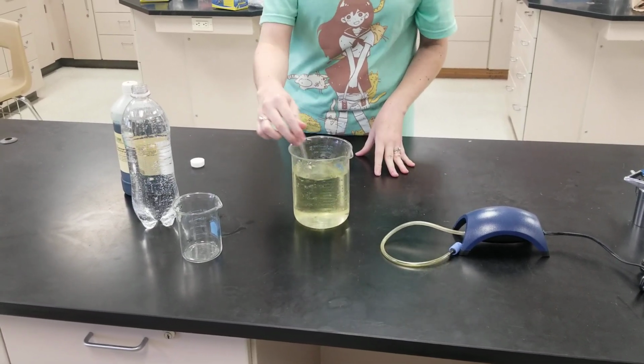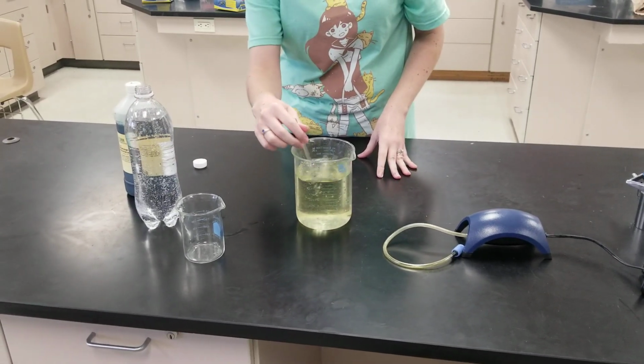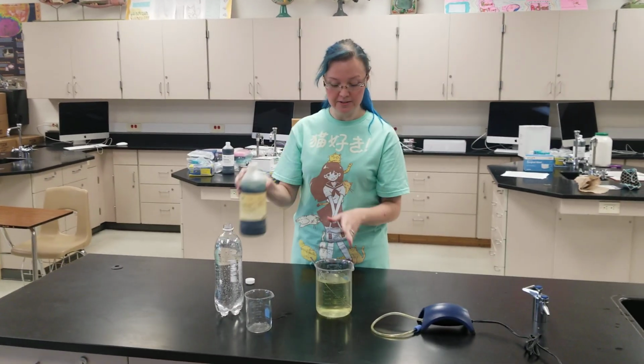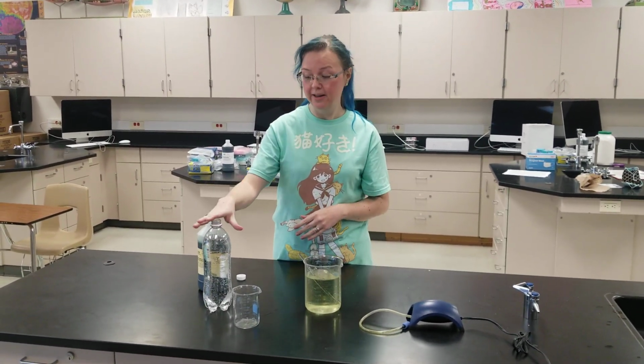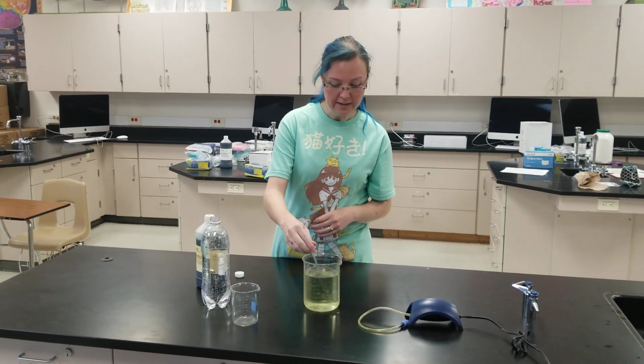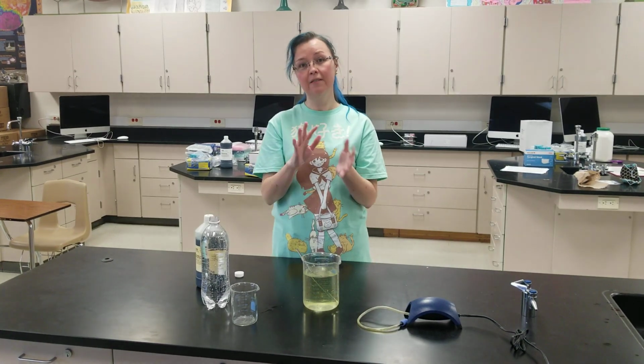And we get this nice yellow color, kind of a yellowish green color here. So in the presence of oxygen, bromothymol blue turns a blue color. And in the presence of carbon dioxide, it's going to turn this yellowish green color. So we can also use this to turn it kind of back and forth.